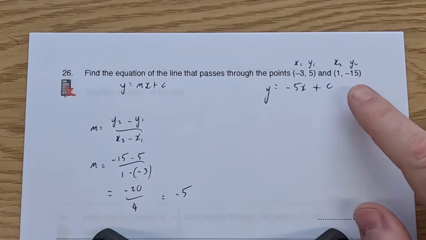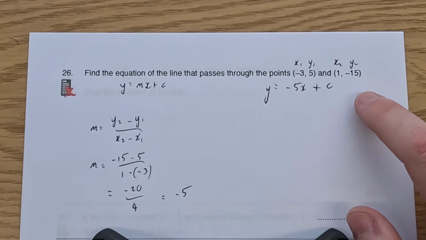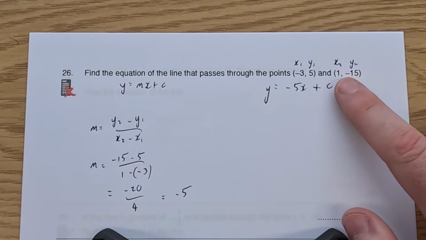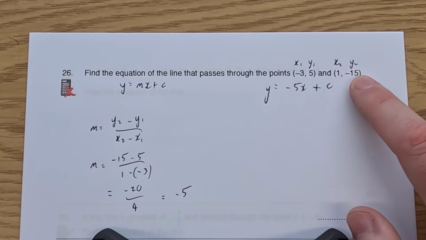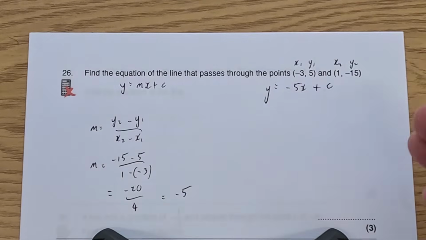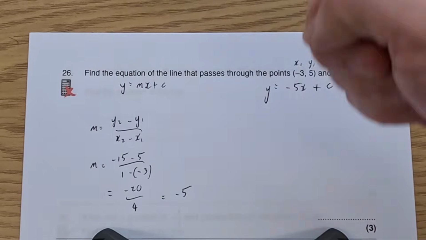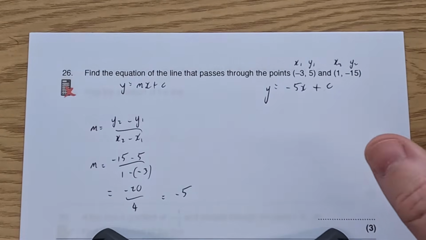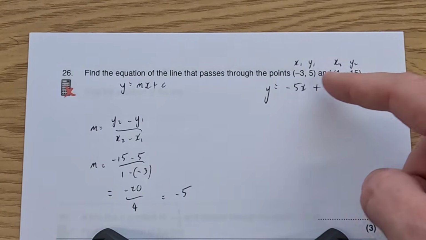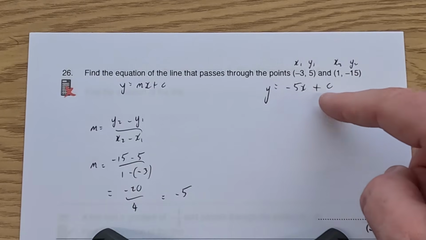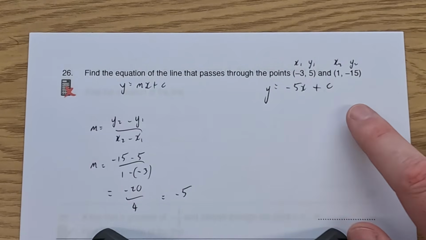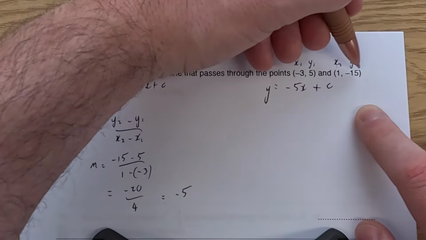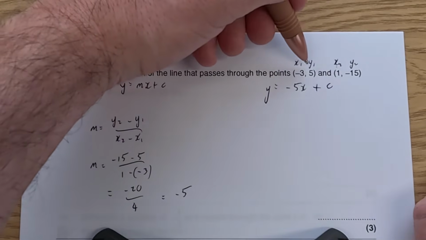Now we want to find c where it crosses the y-axis. And we could use this point here and think, well, if it passes through the point 1, negative 15, and it's got a gradient of negative 5, if we go back across 1 and up 5, we'd know it passes through the y-axis at minus 10. So we could use that approach if we want to. But what I'm going to do is substitute the coordinates of one of these points into that, and we'll find out the value for c. So let's do that. I'm going to choose this one here, 1, minus 15. I could, if I wanted to, choose minus 3, 5. That's fine as well.